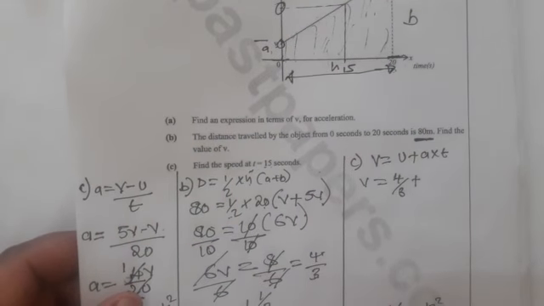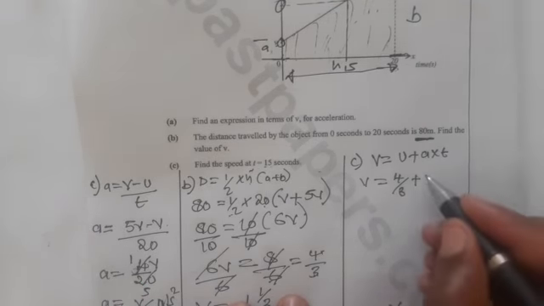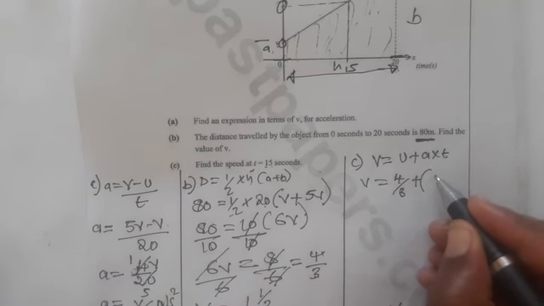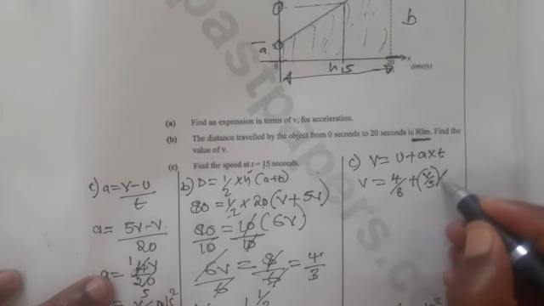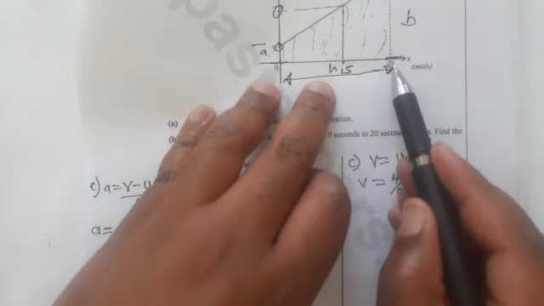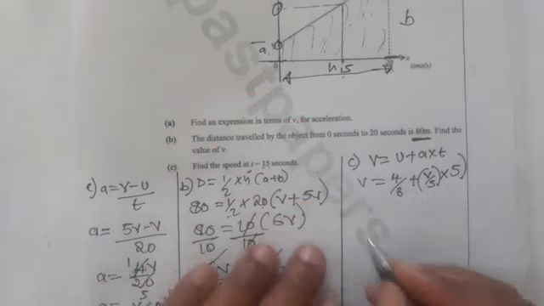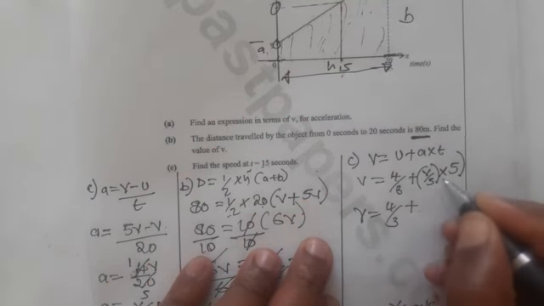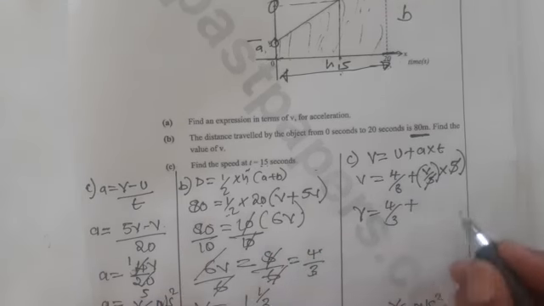What is the acceleration? All right, take note. Acceleration is V over 5. Don't worry, I'll write the V later on. Times, what is our time? At that point, from this point going up, you start from here. So we are going to say 20 minus 15. You get a 5. So v is equal to 4 over 3 plus 5, and 5 and 5 will cancel. You remain with our V, which is 4 over 3.